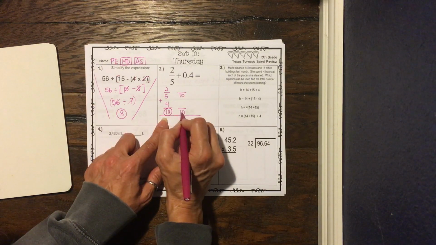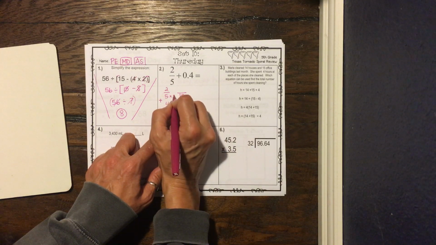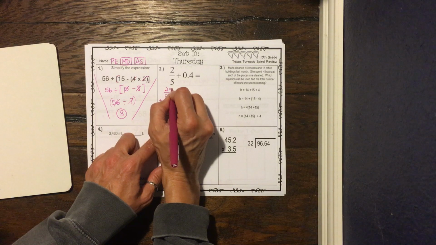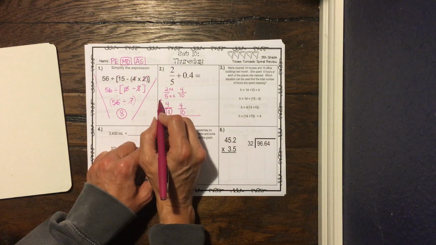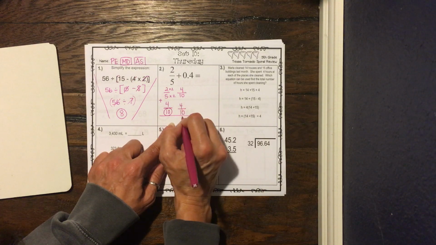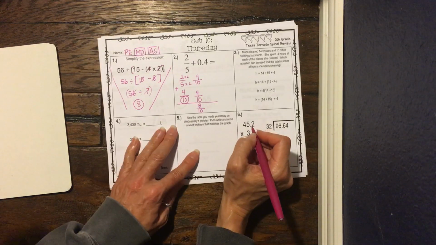Our 10 didn't change, so our 4 doesn't change. How'd we get from 5 to 10? We did times 2. So whatever we do on the bottom, we have to do on the top, and 2 times 2 is 4. We are adding, so 4 plus 4 is 8. Our denominator stays the same, so we have 8/10.